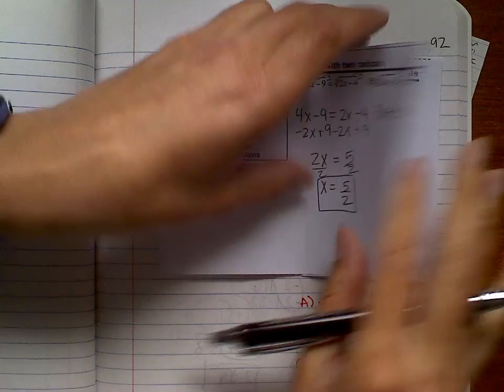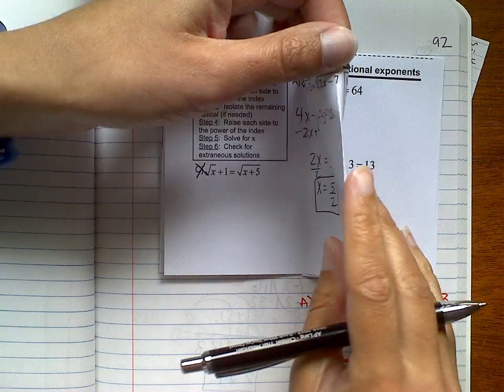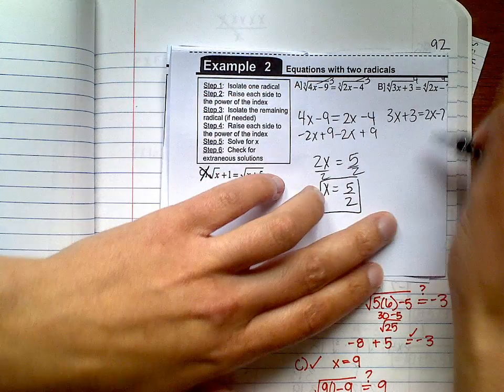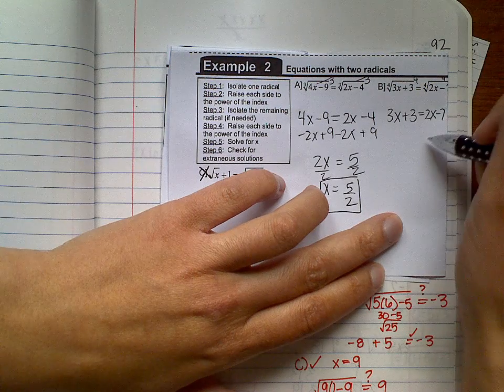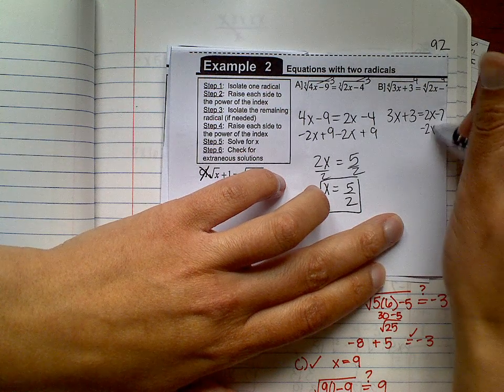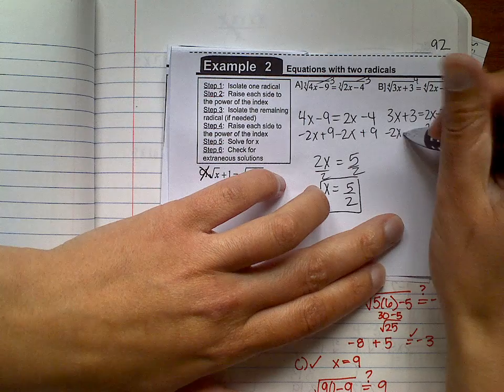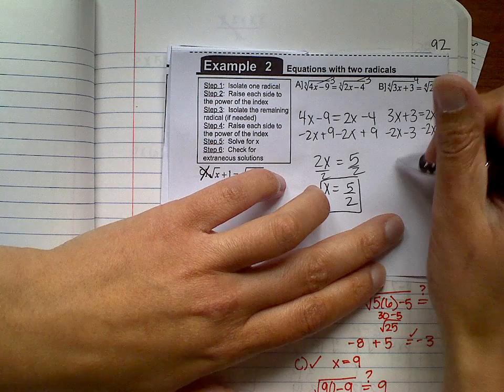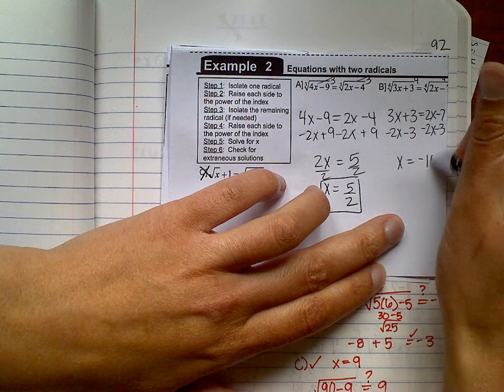Oh my gosh, I folded that over. What is it? A 7? Yeah. 2x minus 7. Again, this is linear. It's not to the second power anywhere, so I can just get my x's together, get rid of the things so that x is alone. So we got x equals -10.